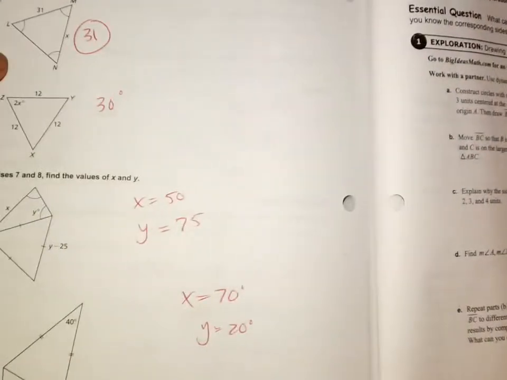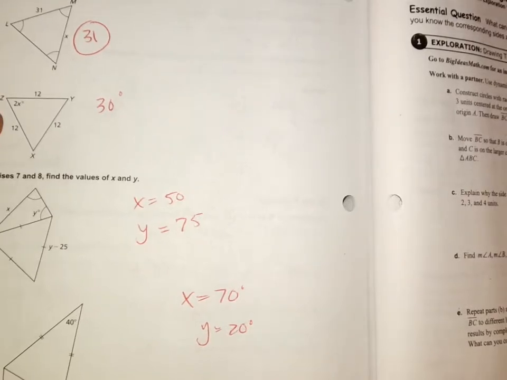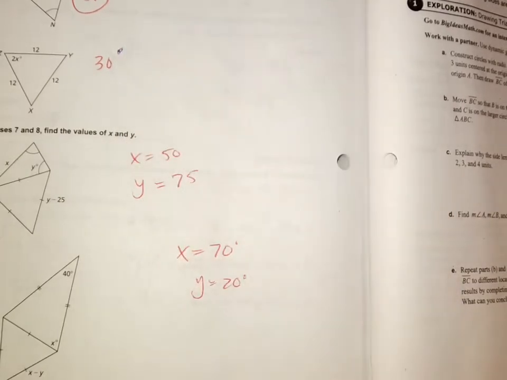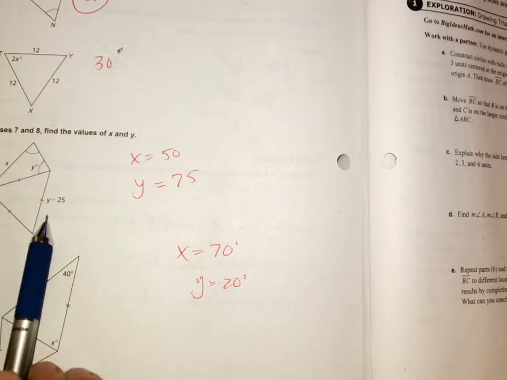It's an equilateral triangle, so 31. That's got to be 60 degrees, so half of 60 is 30 degrees. X is 30, not 30 degrees. And then 7, equilateral triangle, so you get X to be 50, because if that's equal to that, then that's equal to that.